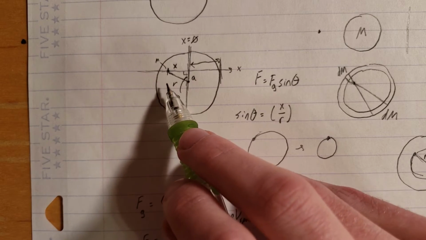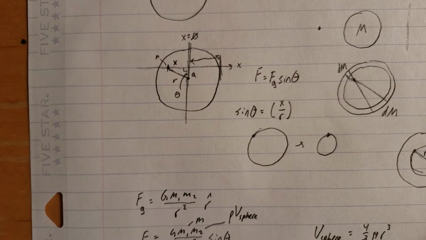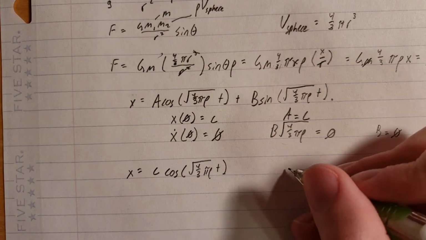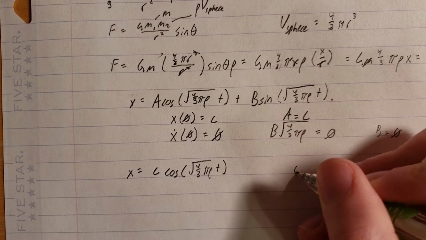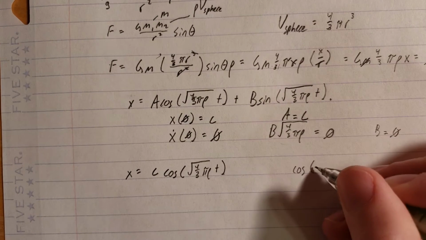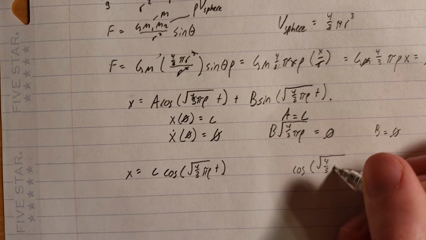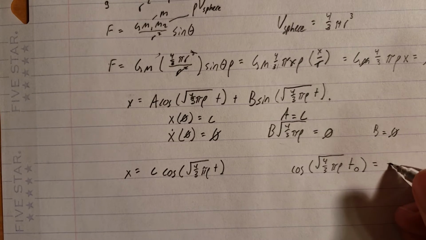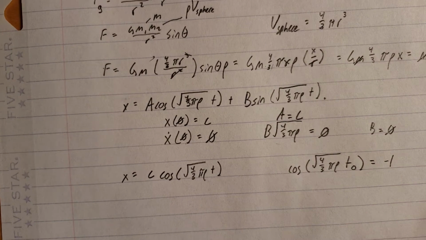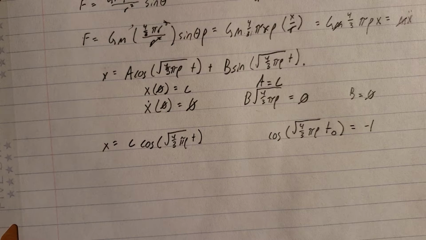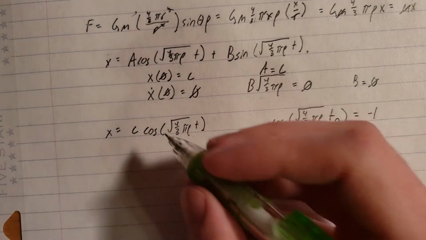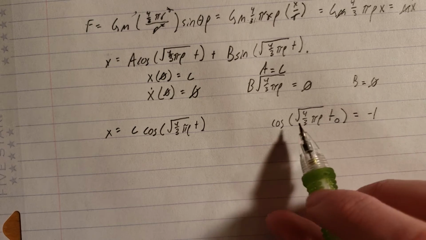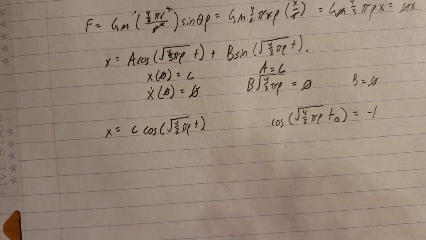So it stands to reason that cosine of all of that stuff we just figured out has to be equal to -1. So at t0, cosine of root 4/3 pi rho t0 is equal to -1. And just a little bit of math away, we know that cosine, of course, goes to -1 when its argument is equal to pi.